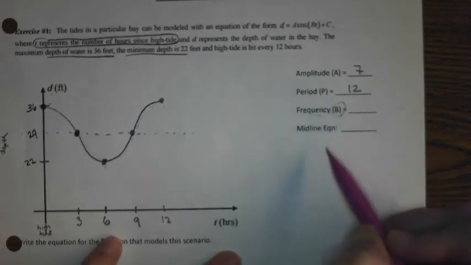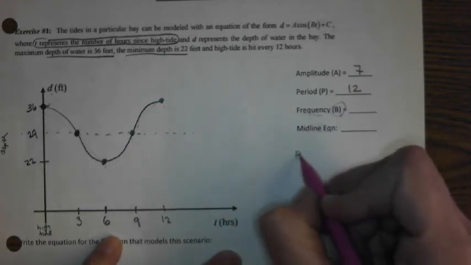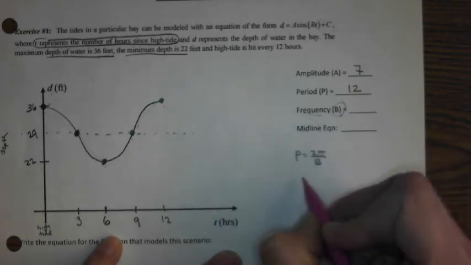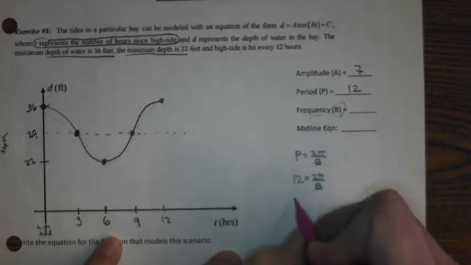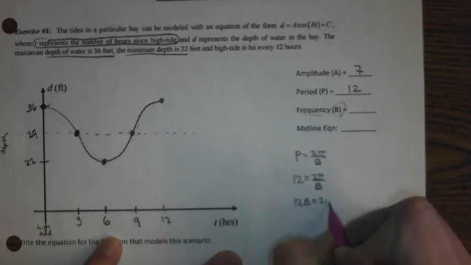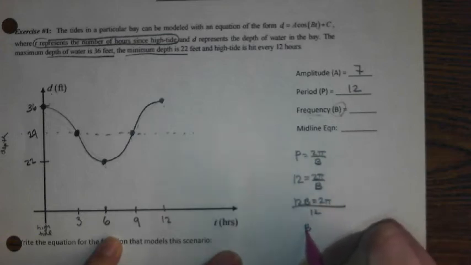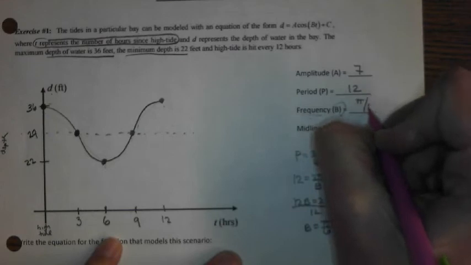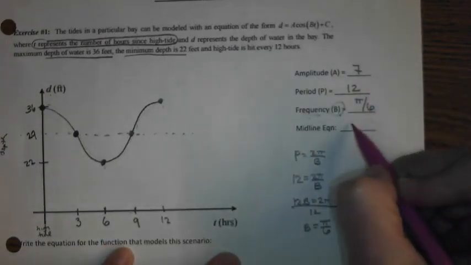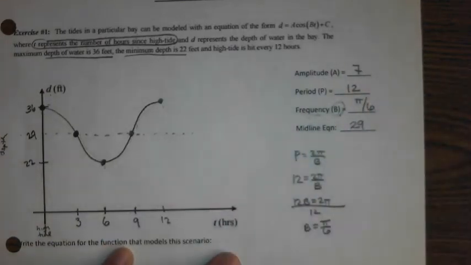So we have to calculate our B, don't we? So period equals 2 pi over B. We now know the period is 12, so 12 equals 2 pi over B. Cross multiply, you get 12B equals 2 pi. Divide by 12, and B equals pi over 6. And the midline we've already decided is 29.